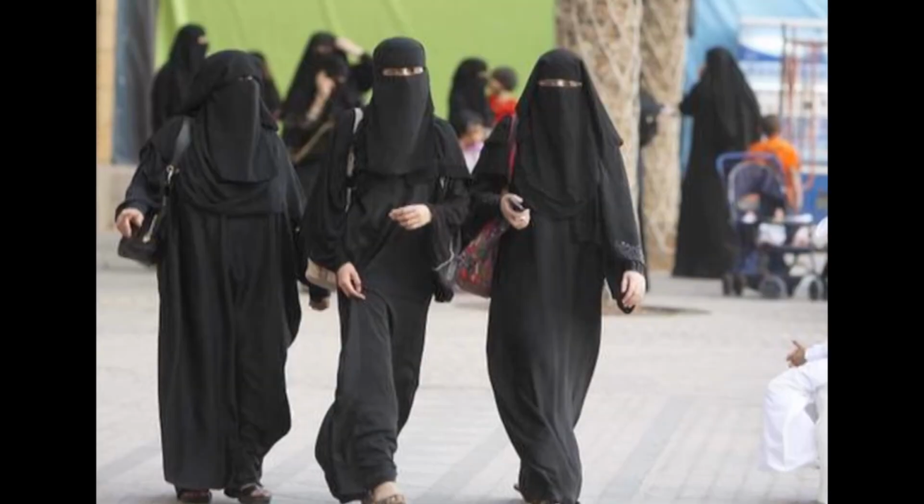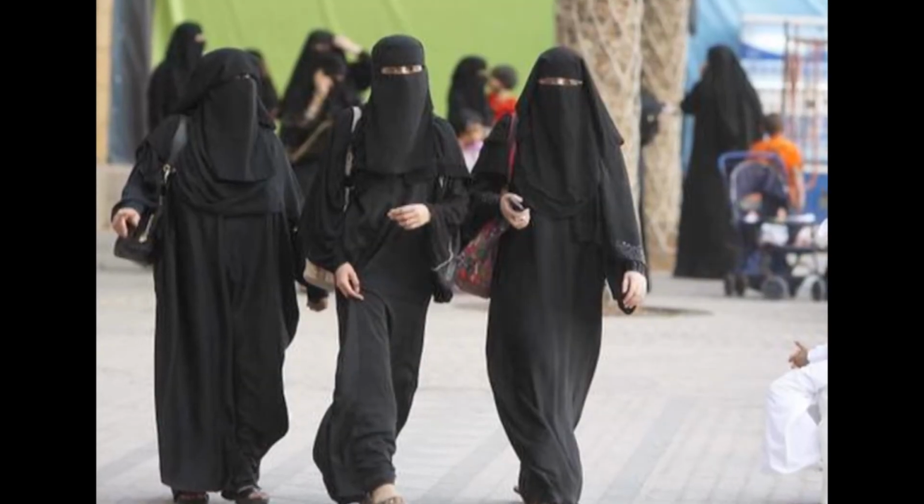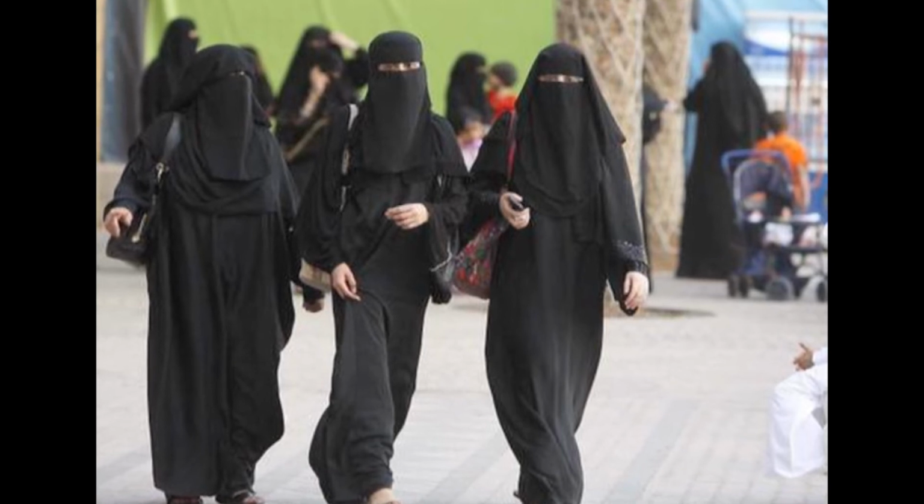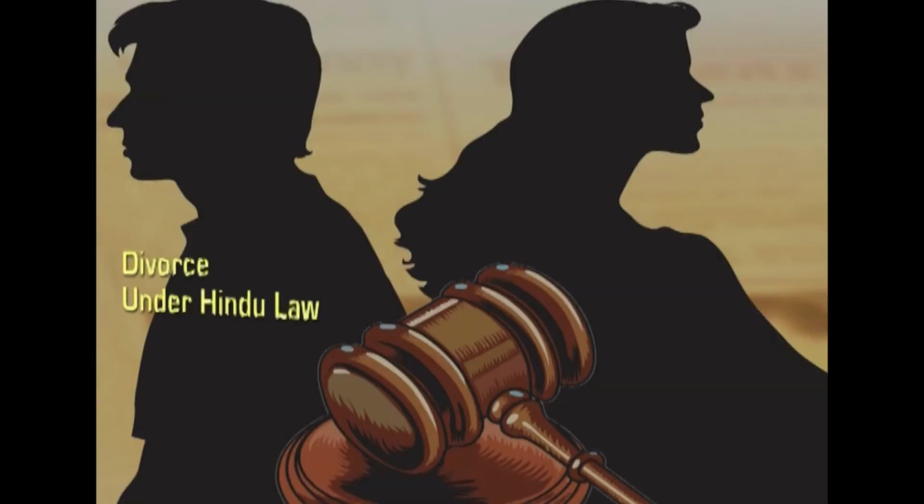However, the Muslim woman is not really better off because she can be subject to unilateral talaq. Divorce by mutual consent has been recognized only in the recent past under Hindu, Christian and Parsi laws, whereas Muslim women had that concept under their personal law itself.